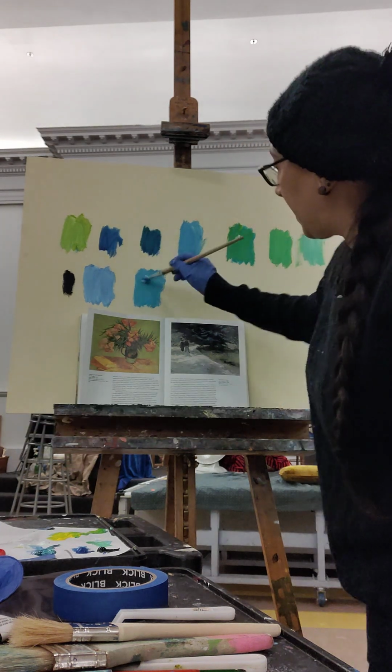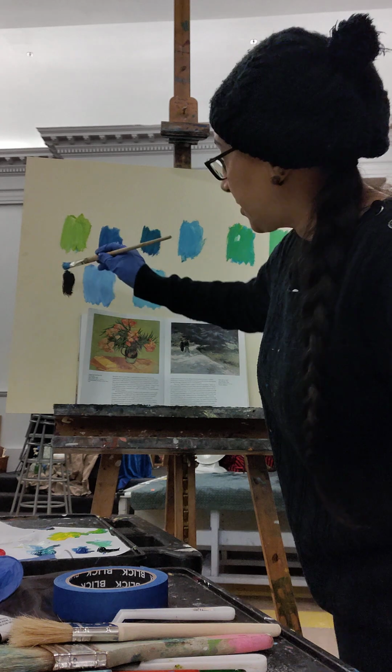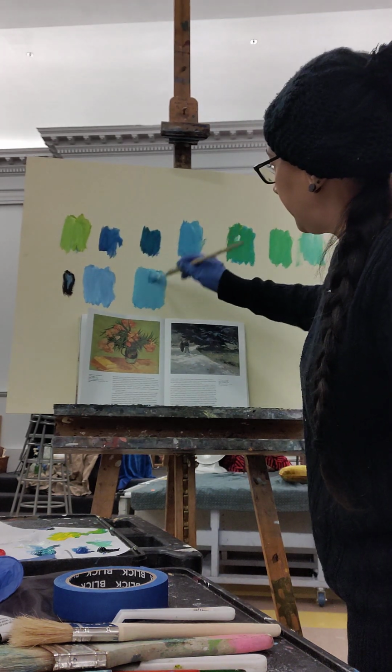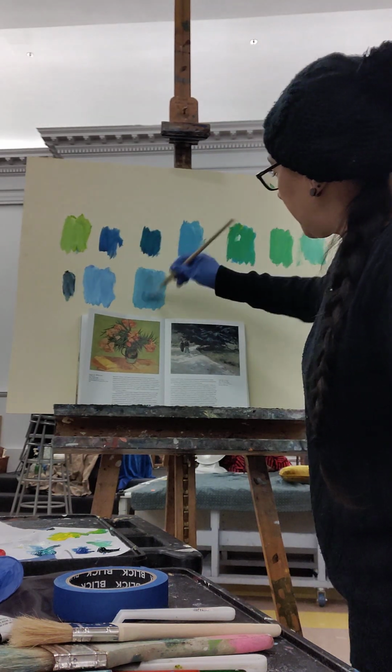I'm going to lighten it again with more white. And then I'm going to add a spot of this black. I'm going to keep adding it. I really want to make it dark.